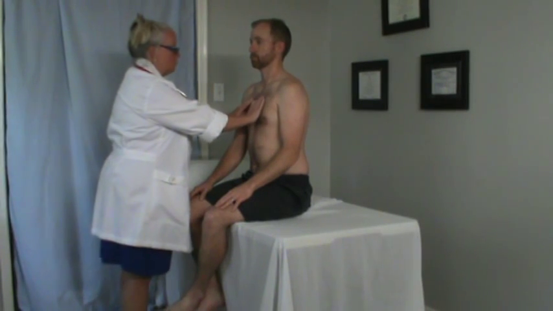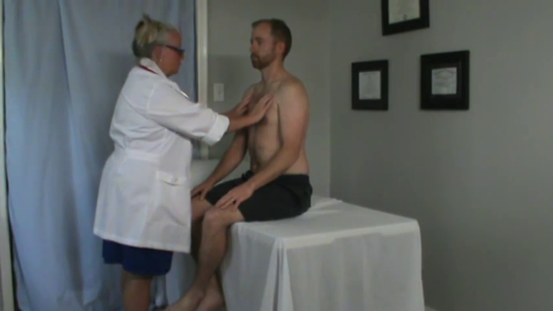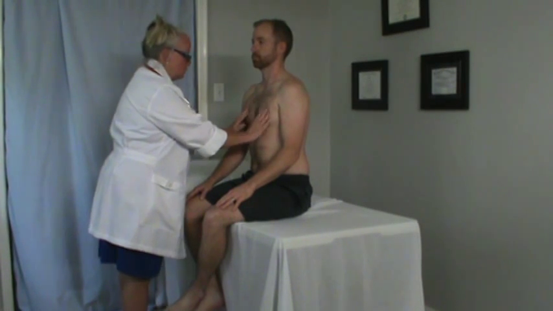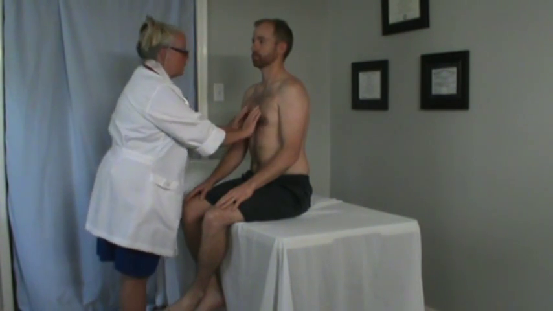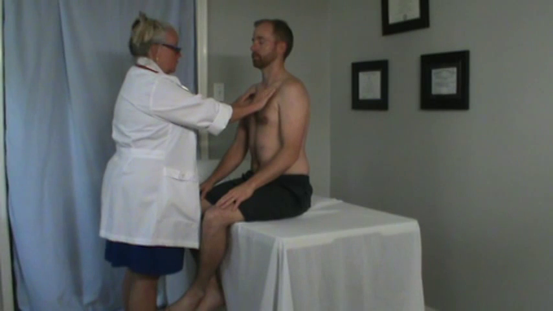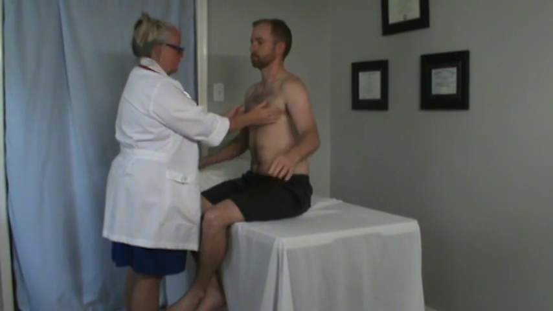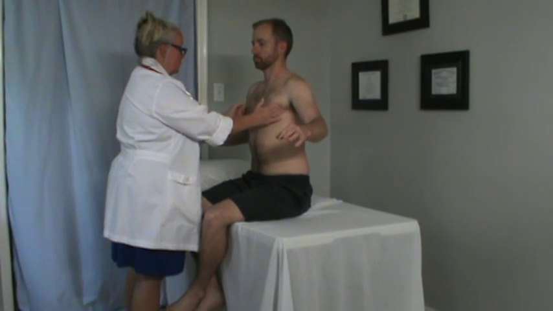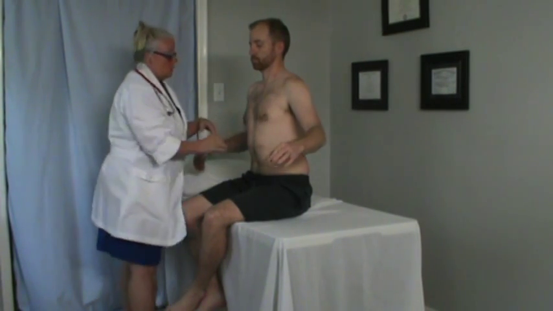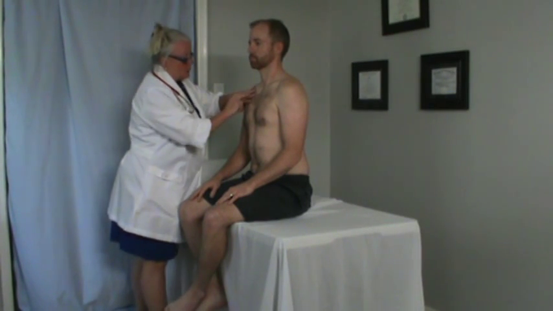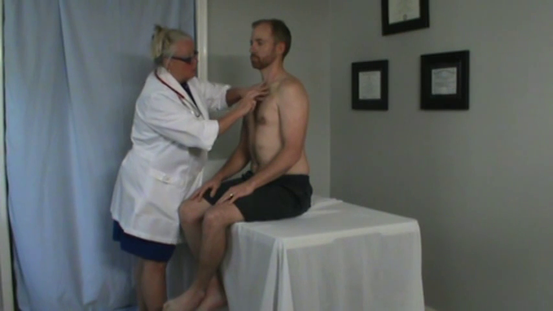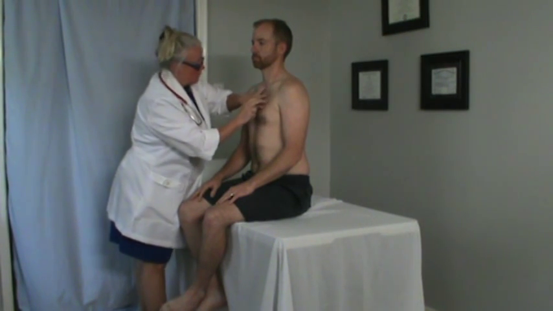We're going to palpate the posterior chest for any tenderness, masses, or lesions. Any tenderness? No. Okay, we're going to palpate the infraclavicular nodes. Lift your arms a little, and the axillary nodes. Okay, lift your arms down. Next, we're going to percuss again the intercostal spaces, noting any resonant sound that would indicate lung consolidation.